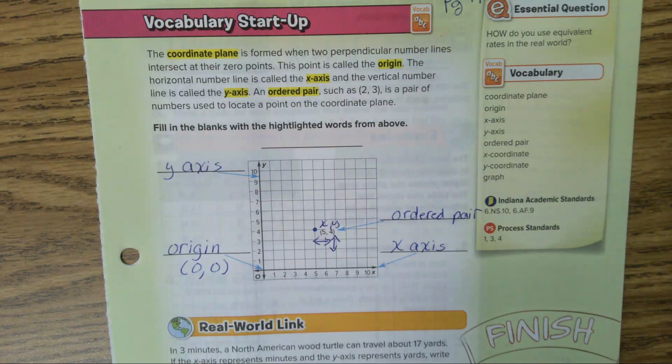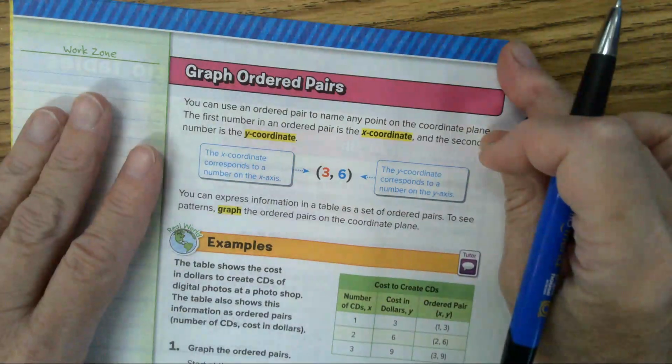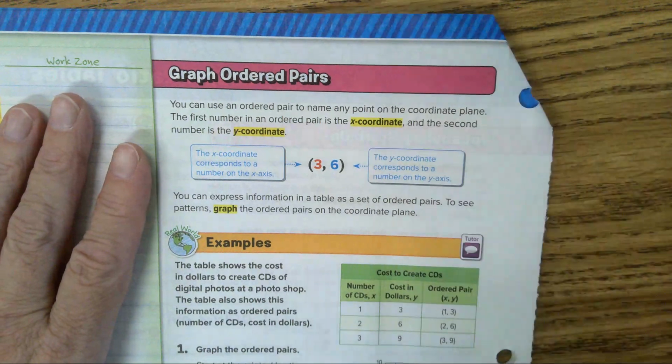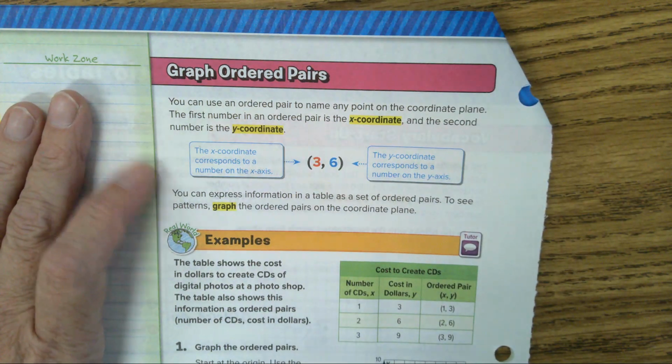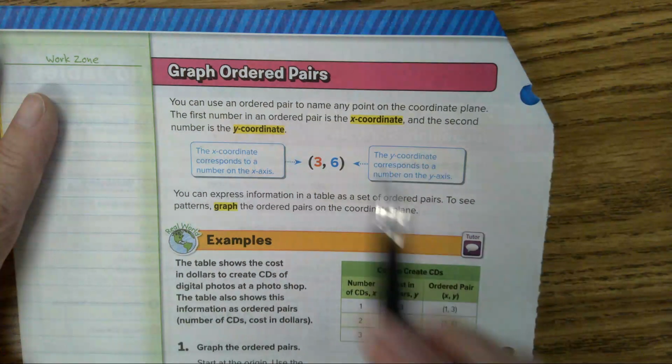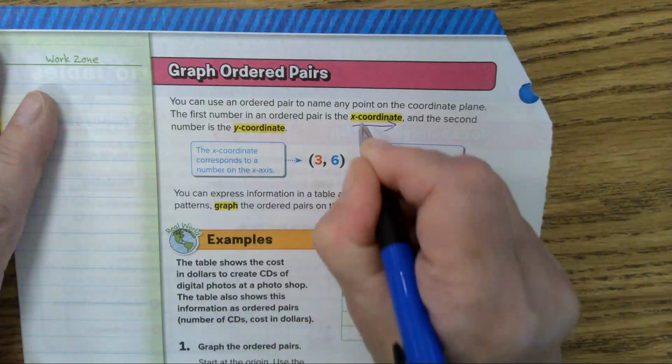Now let's go to page 48. Graph ordered pairs. Oh, and they're going to say the same thing I just did. You can use an ordered pair to name any point on the coordinate plane. The first number in an ordered pair is the x-coordinate. Let's put a horizontal line so we know that it goes that way.